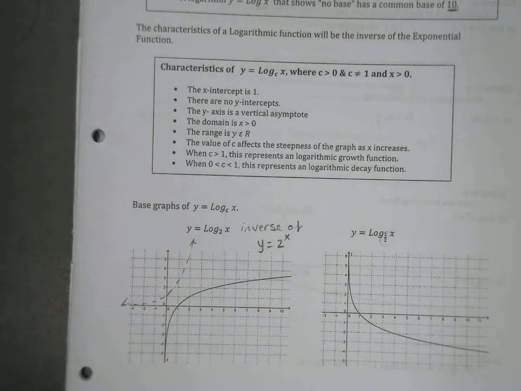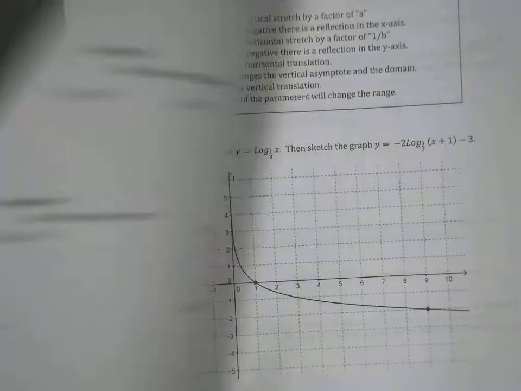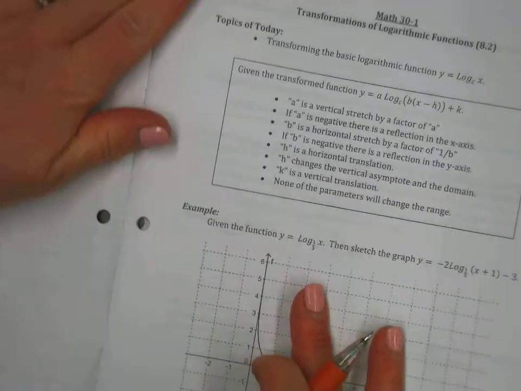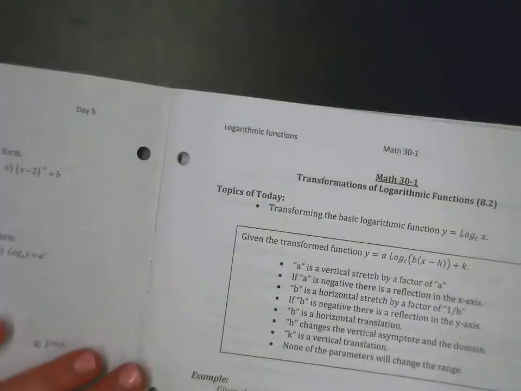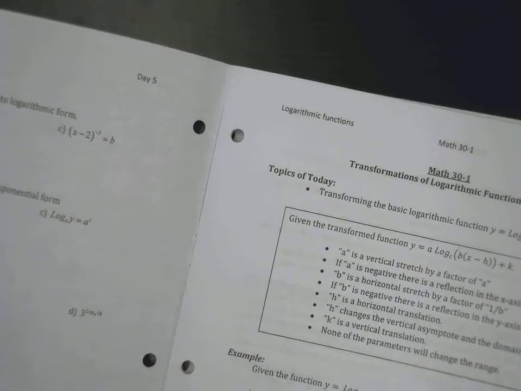Okay, so the next thing we're going to do today is practice converting from an exponential form to a logarithmic form and vice versa. And then tomorrow we're going to get into transformations with logarithmic functions. So convert each of the following from exponential to logarithmic form.